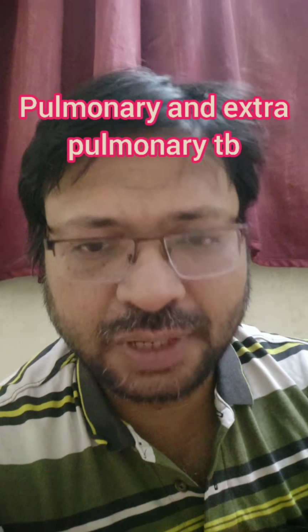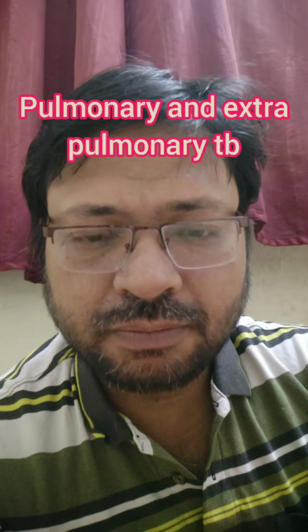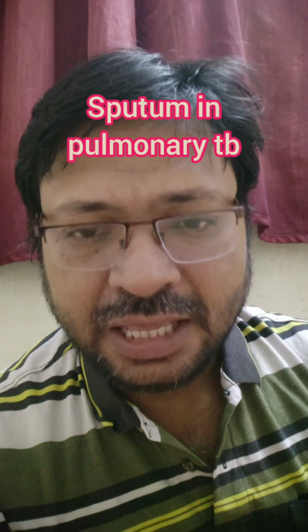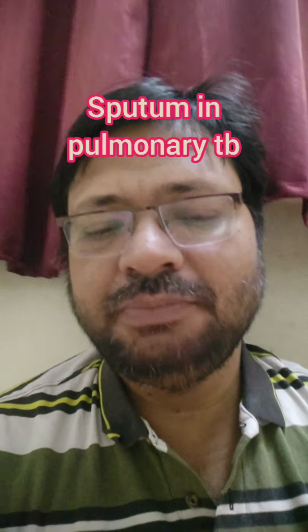TB can be divided into pulmonary and extrapulmonary TB. So if you want to diagnose TB, you have to collect samples accordingly. If it is pulmonary TB, the sample that should be collected is a sputum sample. If it is extrapulmonary TB, then based on which part of the body is affected, वो part से आपको sample लेना है. Once it is collected, it should be sent to the lab as soon as possible.